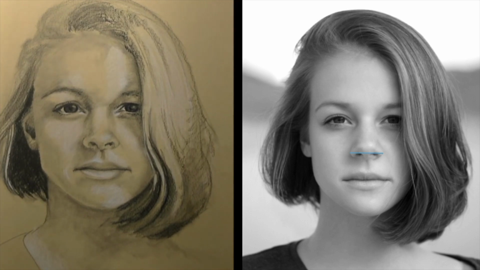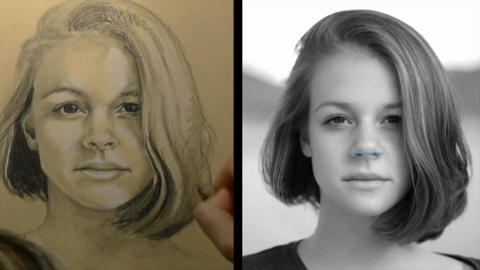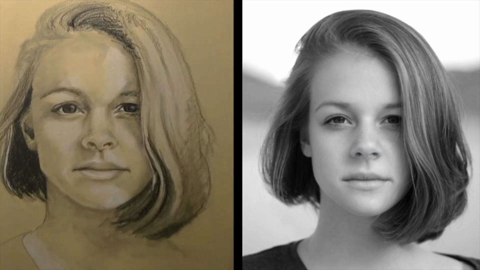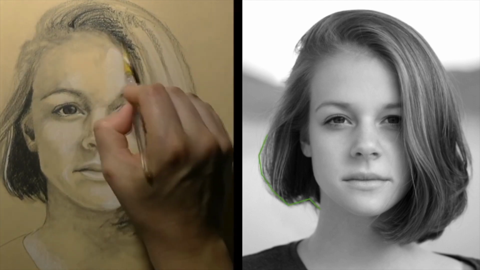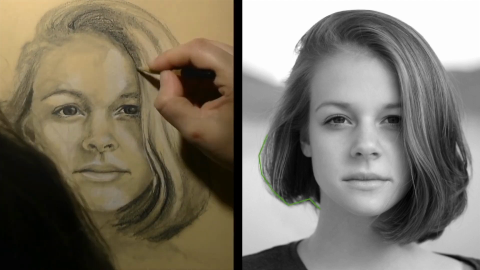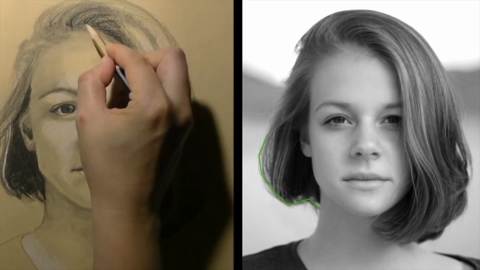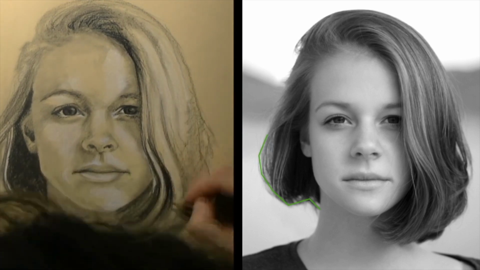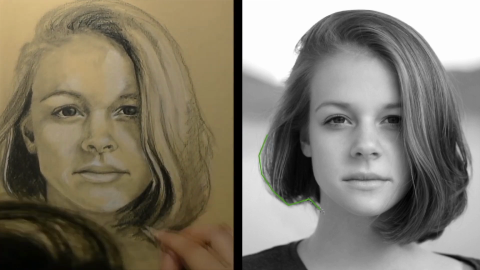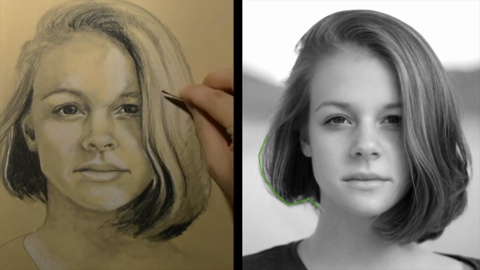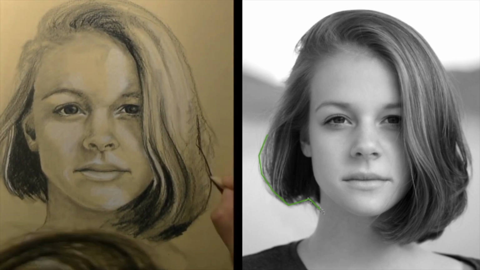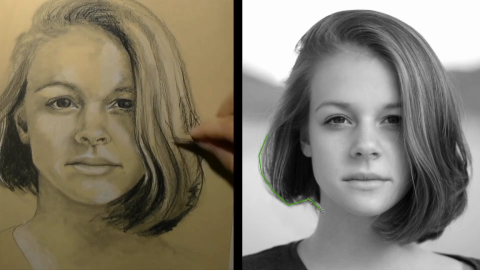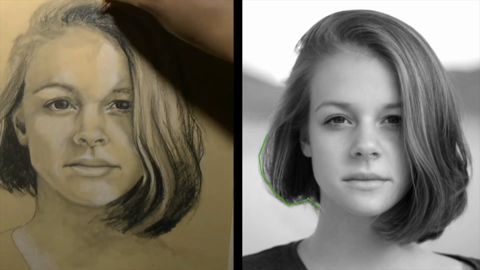Okay, when drawing hair, don't think about it. Start thinking about general shapes. So don't do little details of hair. Just general shape. Okay. So here you can see that I started drawing just a general shape of the hair.